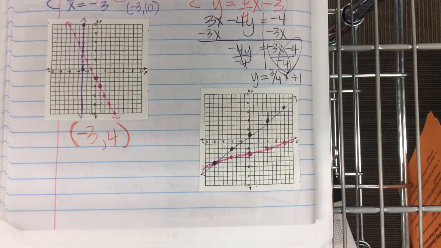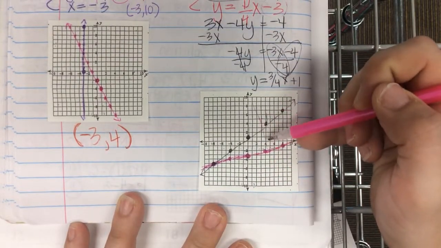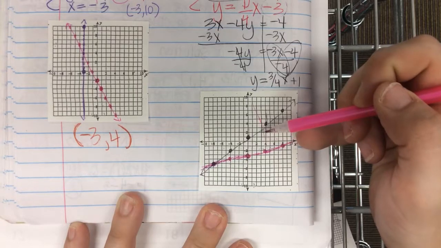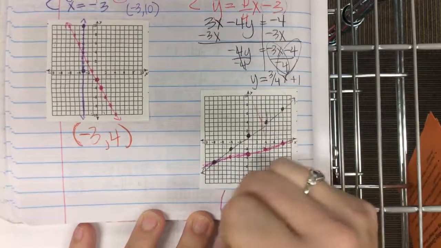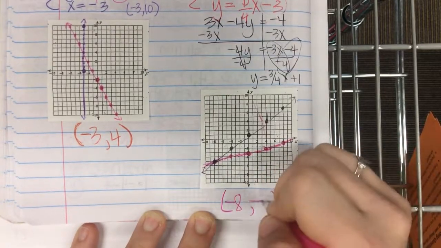What do you mean by decimal? They intersect not at dots, they intersect in between, on the line. Does it have to intersect on a dot? No, but it can. It could intersect like this. Will we have any of those on our homework? No. Okay, good. What's the answer? Negative 8, negative 5. Negative 8, negative 5.